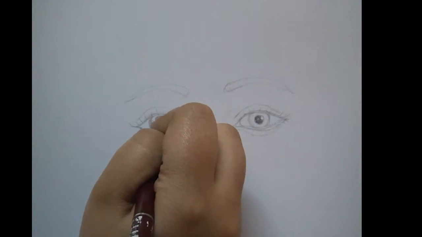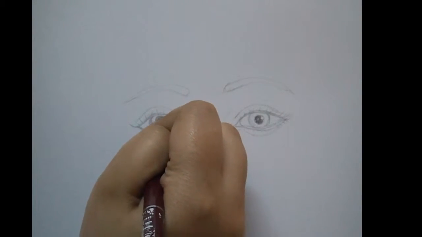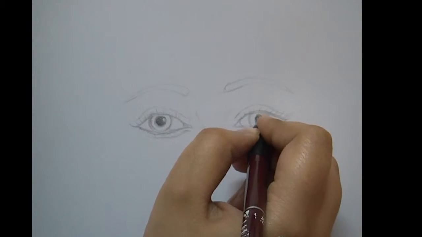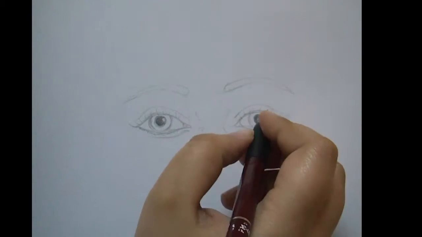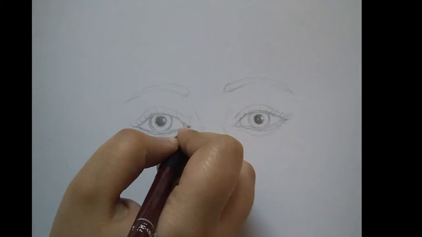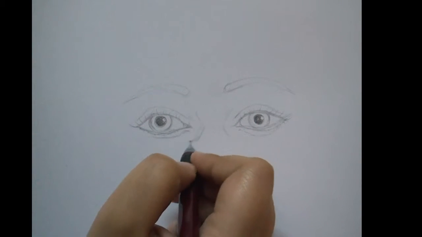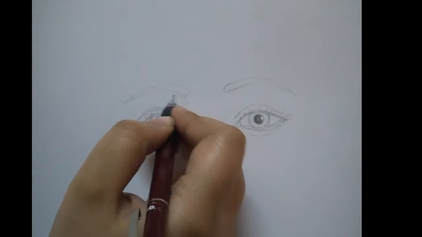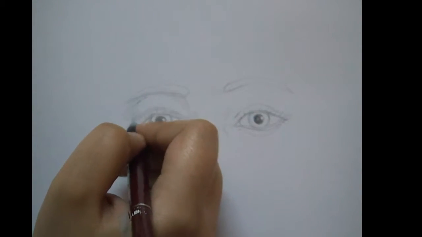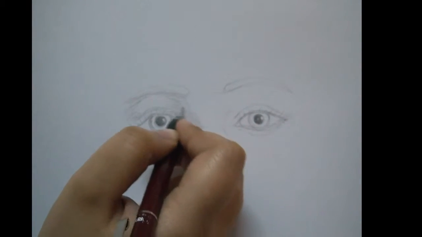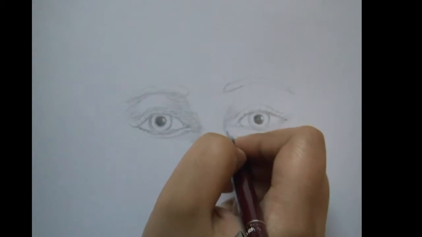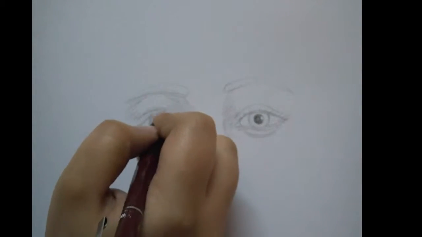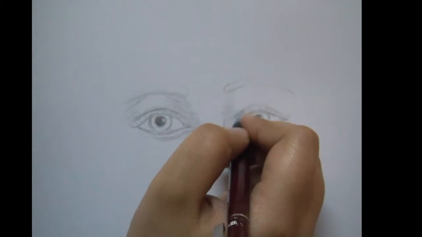So we color the pupil with the darkest gray. Now we start shading around the nose, because the nose is the bumped-up part and the eyes are pushed inside the face. So in this area you must shade around the eyes.